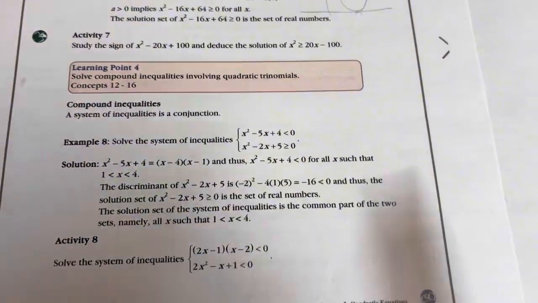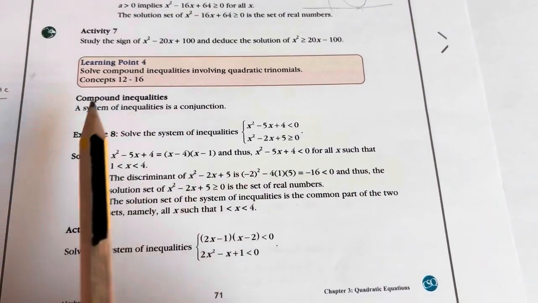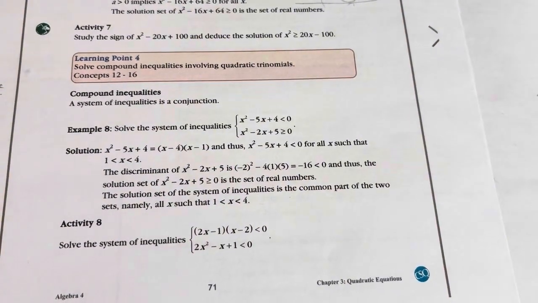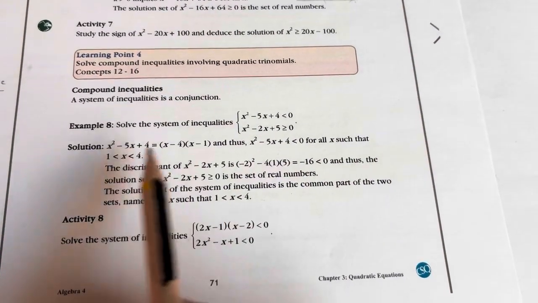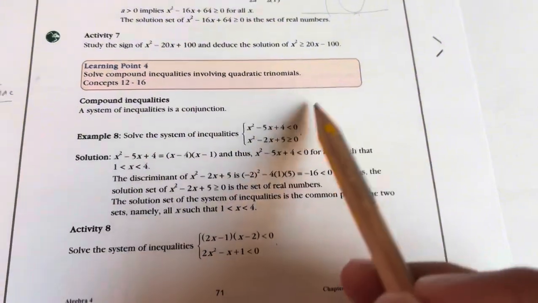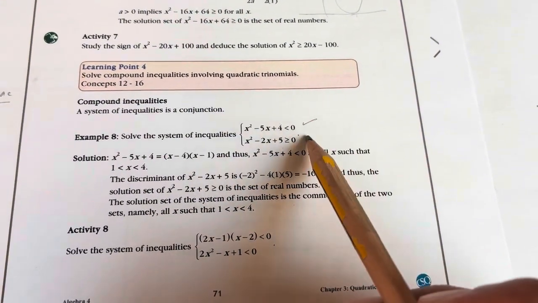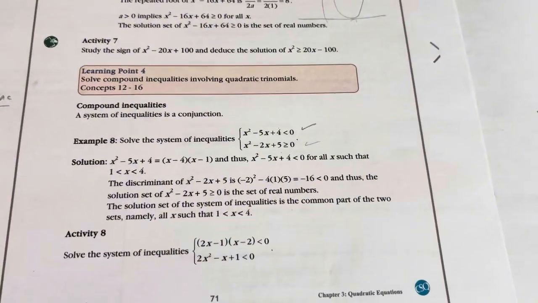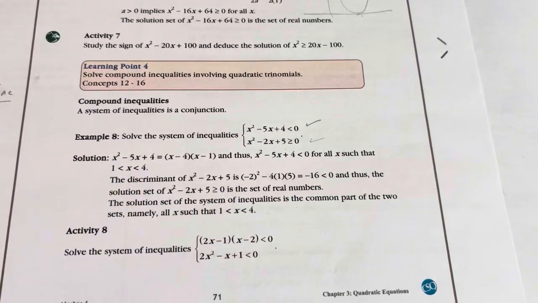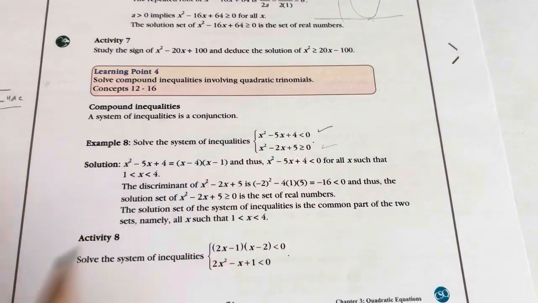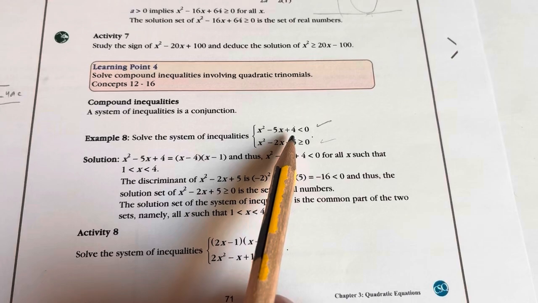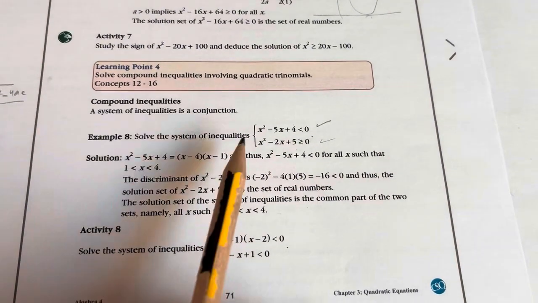Learning point 4, which is the last one: here he is solving two quadratic equations at the same time. So solve the system of equations, this and this. You'll get the solution of this, then you'll get the solution of this, and the intersection is the solution of this system. So here the first one, he wants x squared minus 5x plus 4 less than 0.